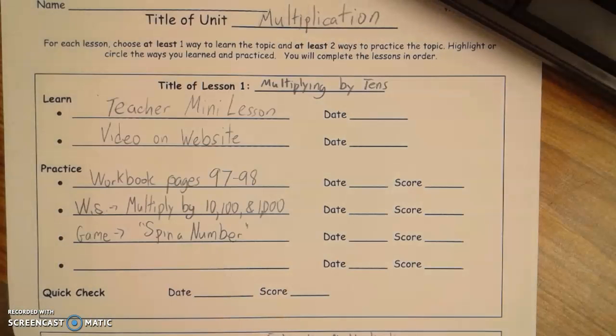You can see just a few of the options I have. I have the workbook pages. The WS here stands for worksheet. It's a worksheet that I've used in the past for this. There's also a game that the students can choose from called Spin a Number. And I've left an empty line right here for them. If there is an activity I can think of in the future, or the day of, I think students are going to be using, they would write this in on their own. I usually like to leave a blank line for them.